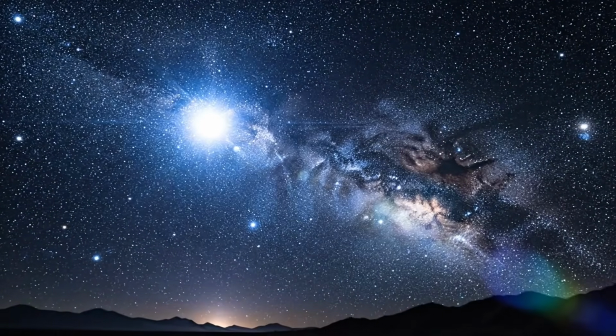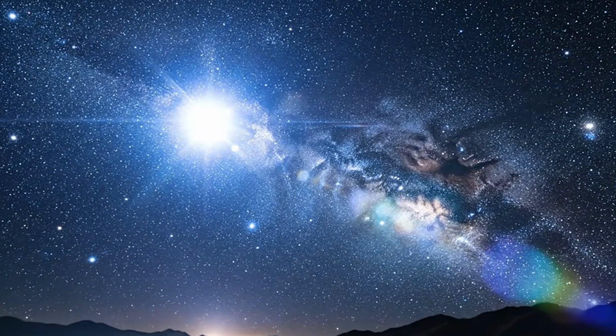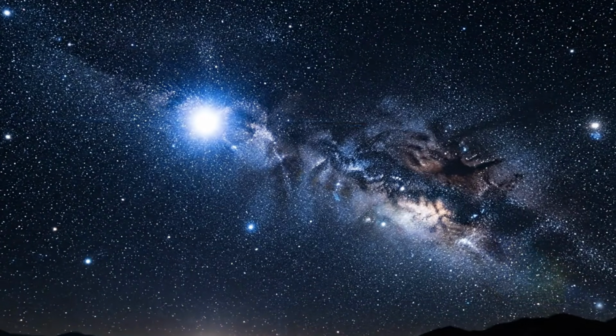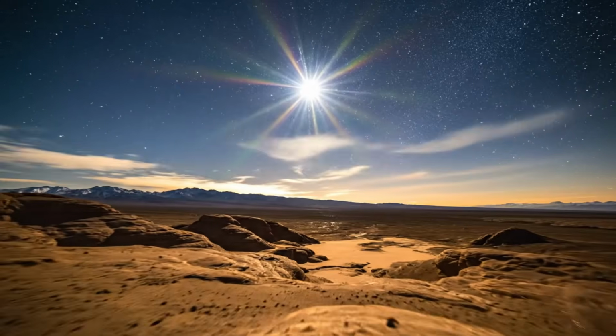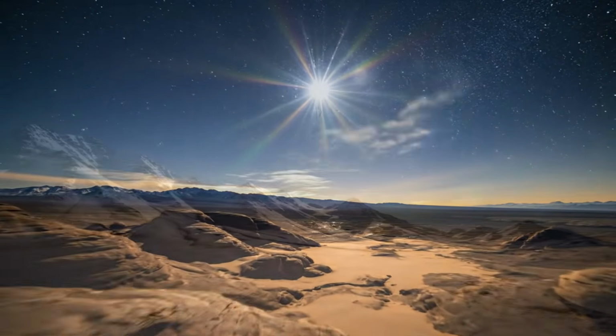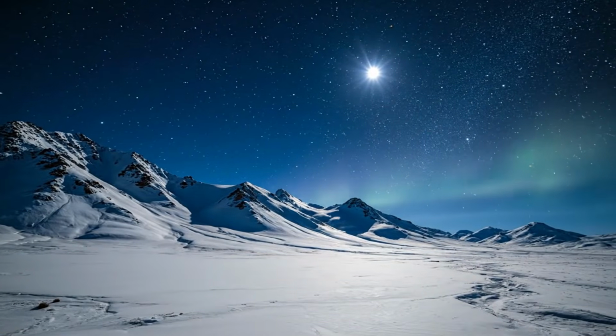Its shape changes rapidly in response to variations in the solar wind and the rotation of the nucleus. The length of the tail can extend far into space, and its brightness reflects the level of activity within the coma.